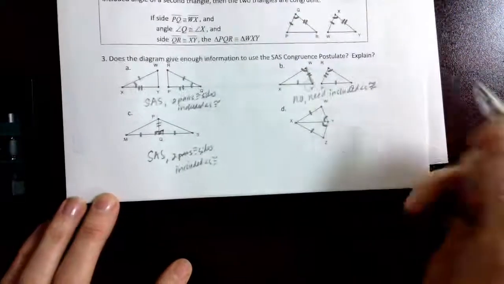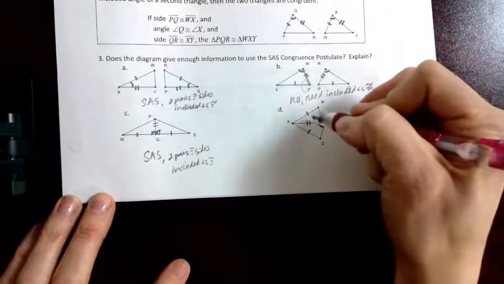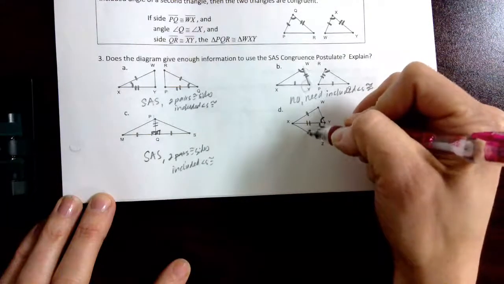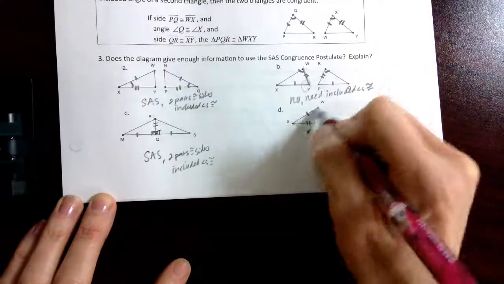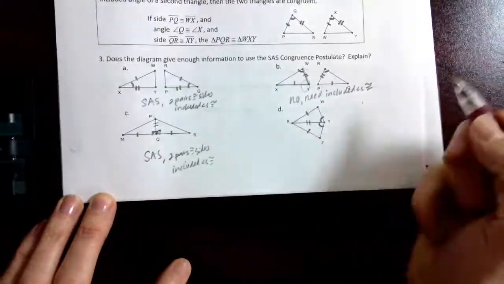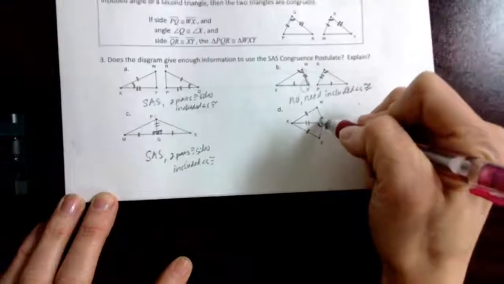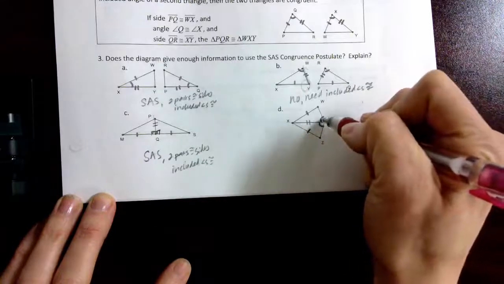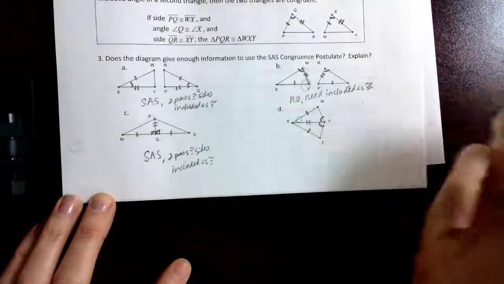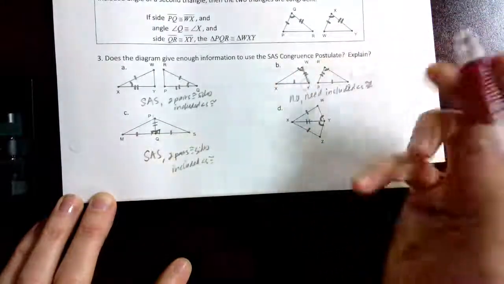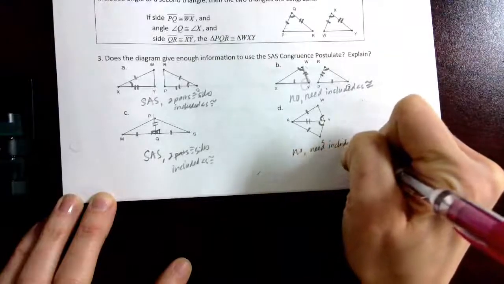Okay, on letter D, I can mark the shared side right here, and what I have is these two sides are congruent to these two sides. I have a pair of angles that are congruent, but if I look at XW and this side XY, do I have the included angle? Is Y the included angle? No, because Y only touches XY, but Y does not touch this side over here. X would have to be my included angle, and I don't know that it's congruent to the other triangle, so I say, nope, I need the included angles to be congruent.